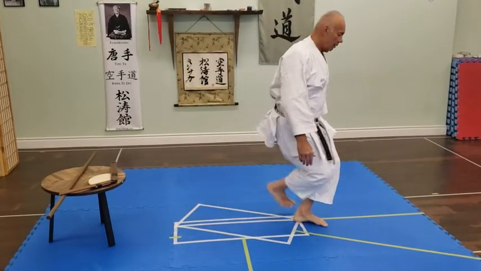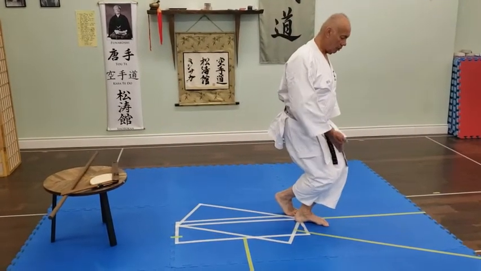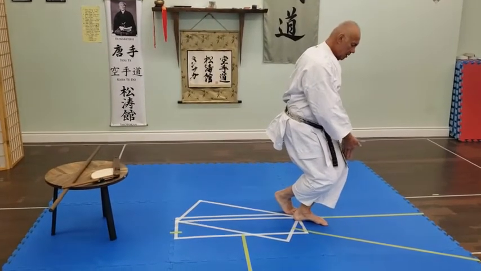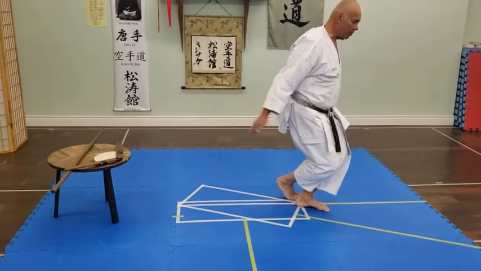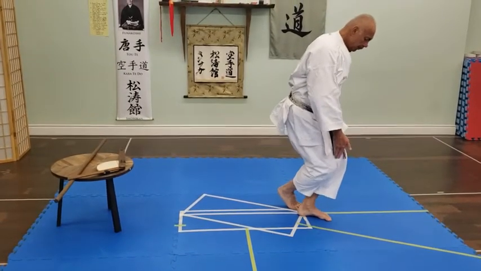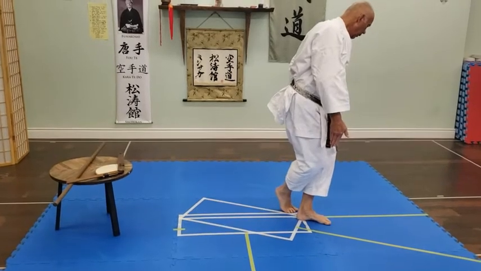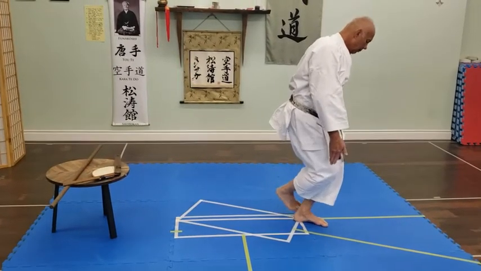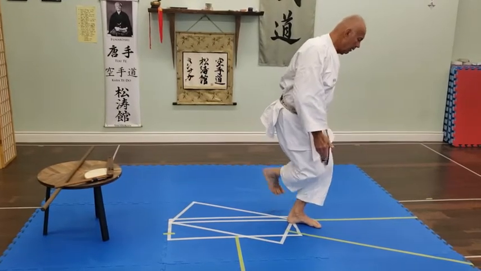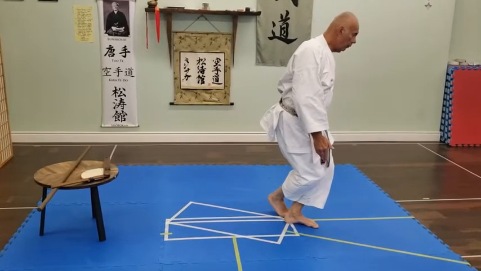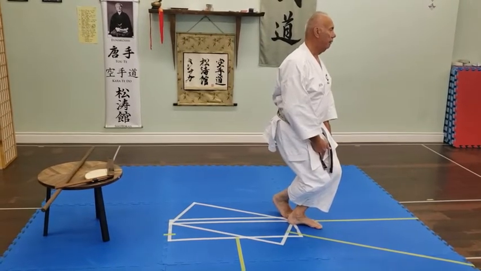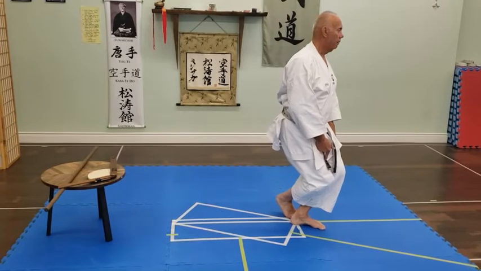Zenkutsudachi, kosadachi. Kosadachi is formed on a tachi-ashi that has the same knee flexion as kibadachi or zenkutsudachi. The supporting leg is bent, thighs are put together, and then the other foot is just lightly put behind the tachi-ashi.